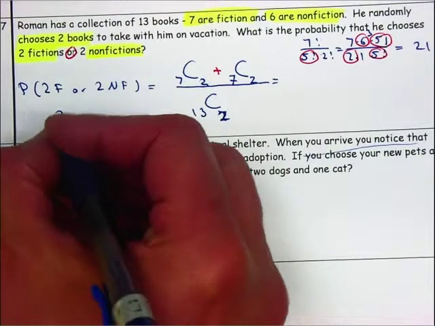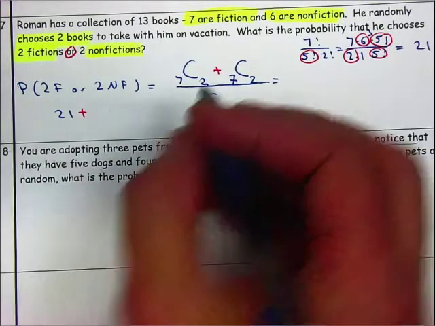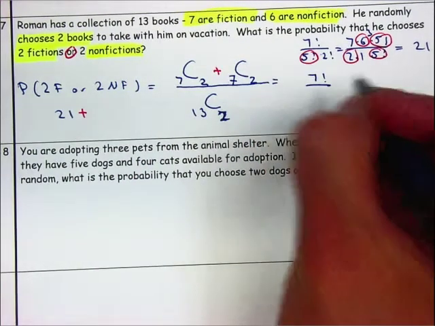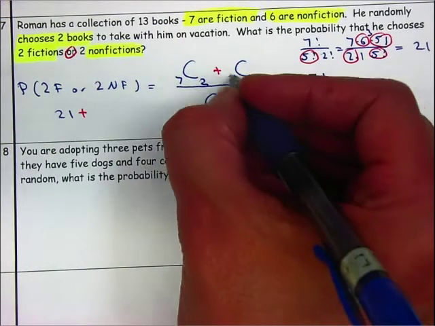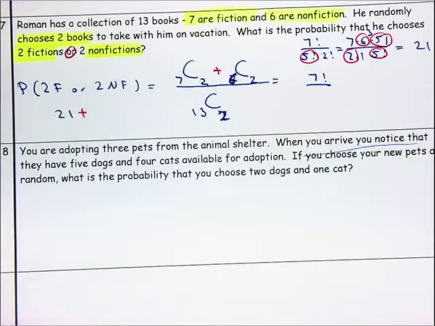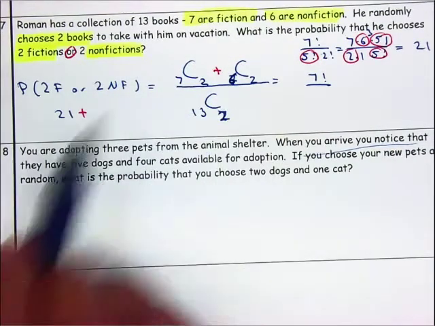So it gives me 21 plus 6 choose 2. So it'll be 7 factorial over, is that 7? No, that should be 6, because we have only 6 non-fictions. So make sure you fix that. That should be a 6, right? Did you catch that before? Perfect.